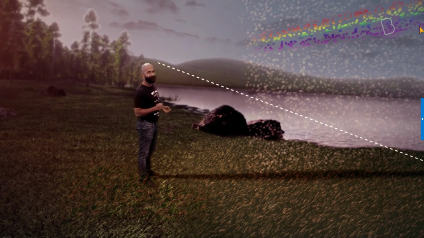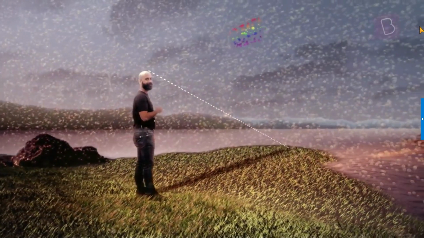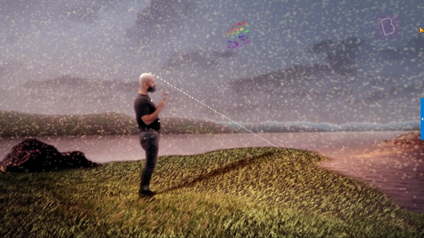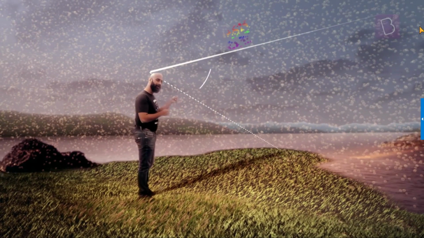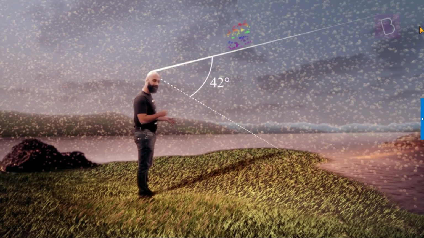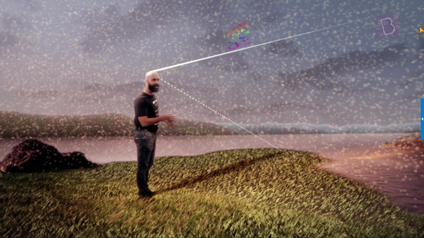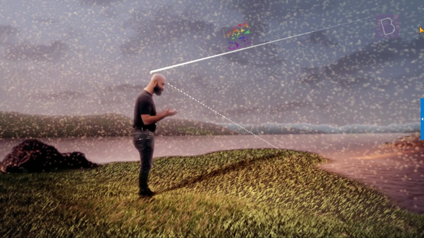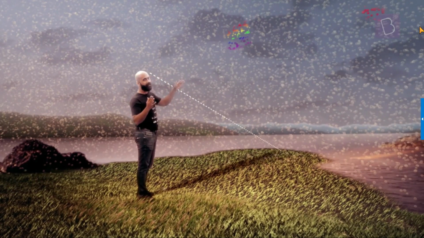But that's not all. What if I draw another line like this, in such a way that this line also makes an angle of 42 degrees with my shadow line? Because there's not just one line that makes an angle of 42 degrees with my shadow line, right? This line also makes an angle of 42 degrees with my shadow line, which means that the droplets on this line will also appear red to me.